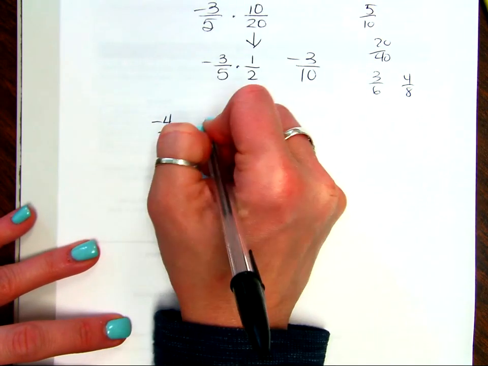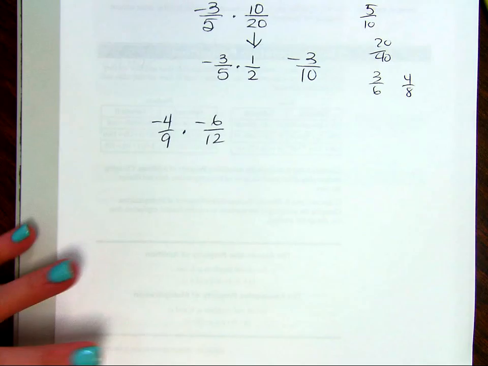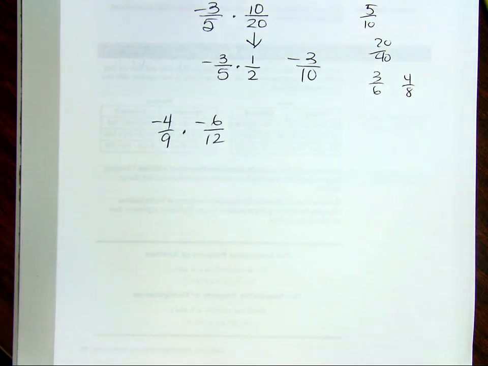So I want you to try this problem. -4/9 times -6/12. And you have to decide which route you're going to go. So which route are you going to go? Good. This one's taking a little longer because you have lots of options.